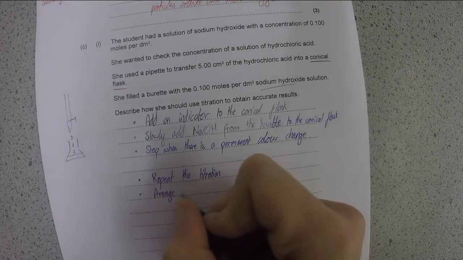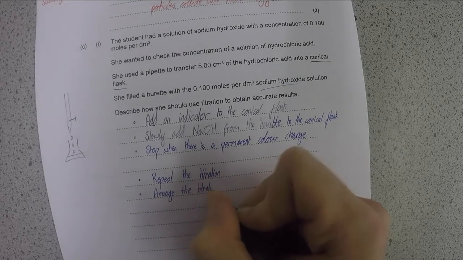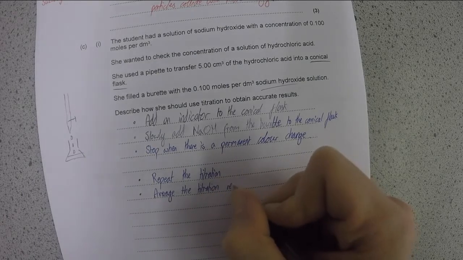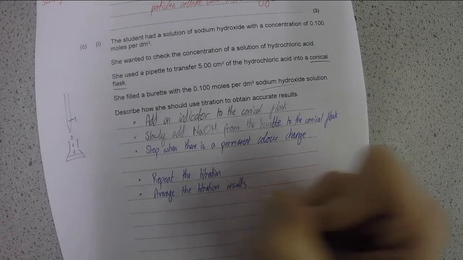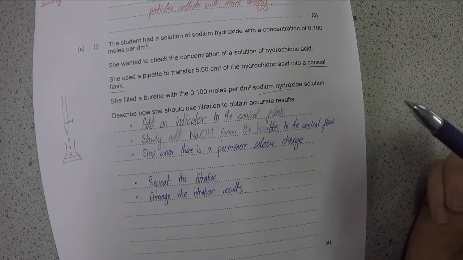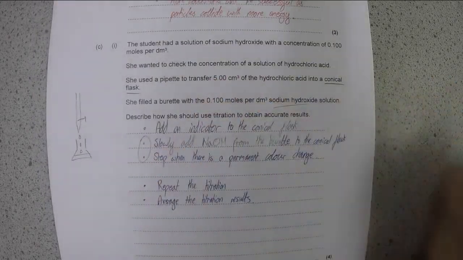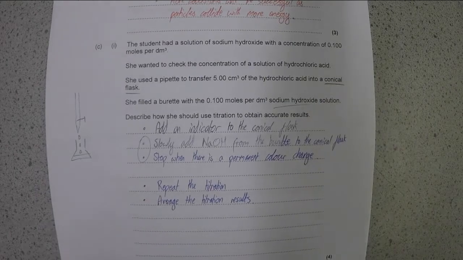So we repeat and then average the titration results. Right, 1, 2, 3, 4, 5. I've actually got 5 points in there. And quick little check of the mark scheme. Those two are actually 1 point, but it kind of makes sense to put them in as 2 bullet points. So all of that for your 4 marks.